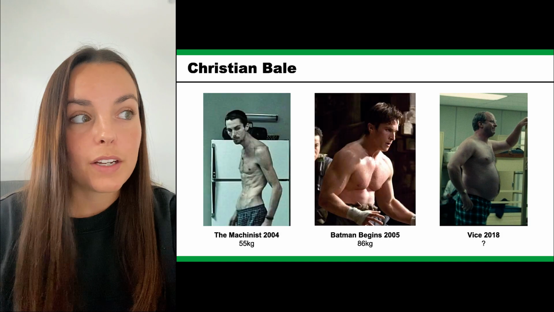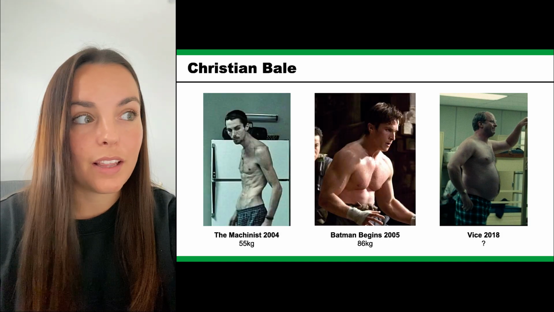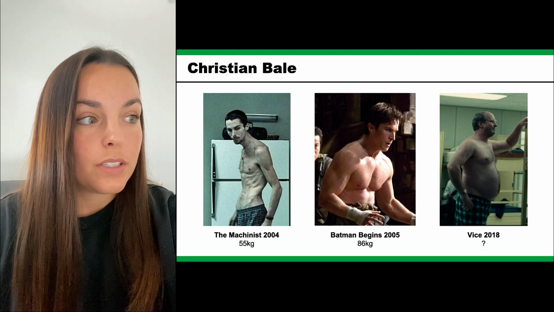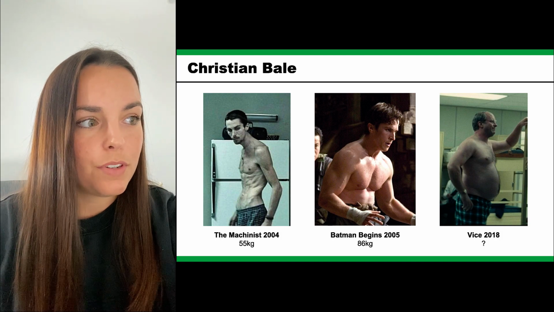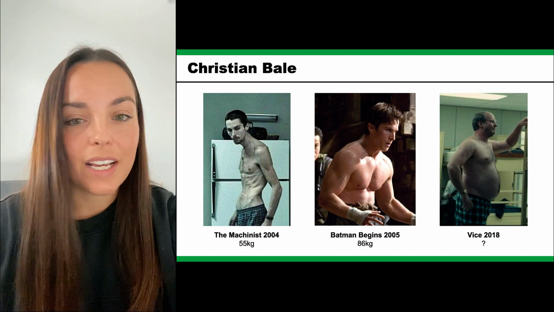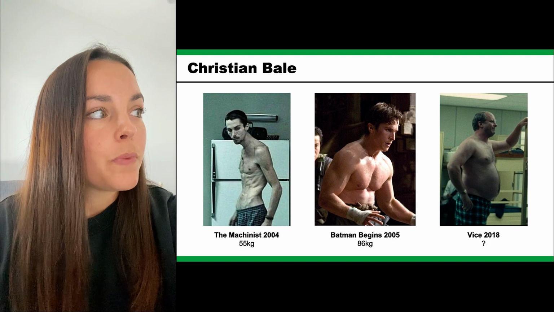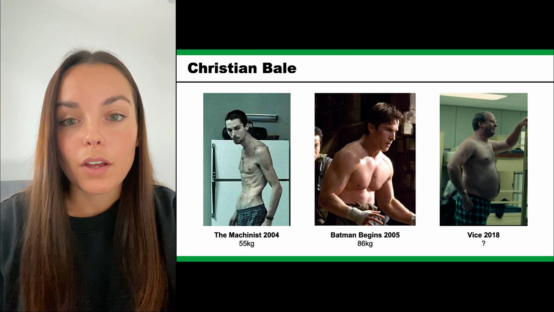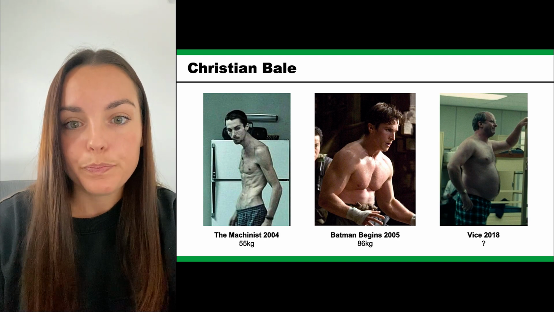Now, in actual fact, this is Christian Bale at 3 different time points in his life. So he went from all these different weights across a few different years. The craziest thing is he went from 55 kilos in 2004 to 86 kilos the next year in 2005. I do not know how that would have been possible, but you can see here that even if we're looking at the same person, that body type changes. So it's something that's very flexible.